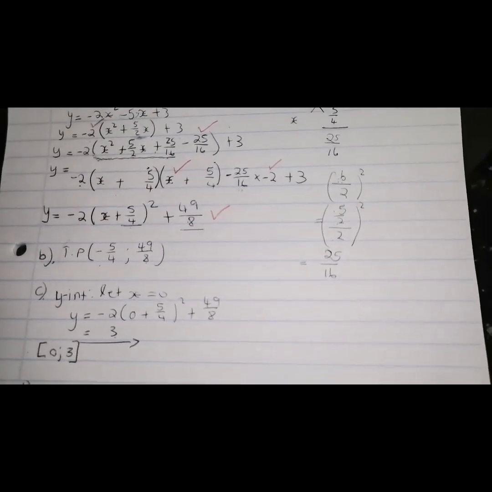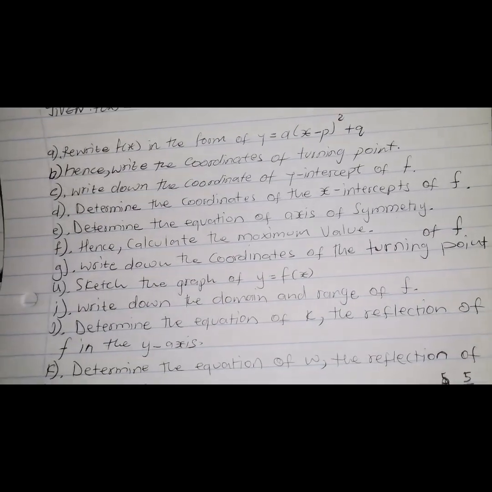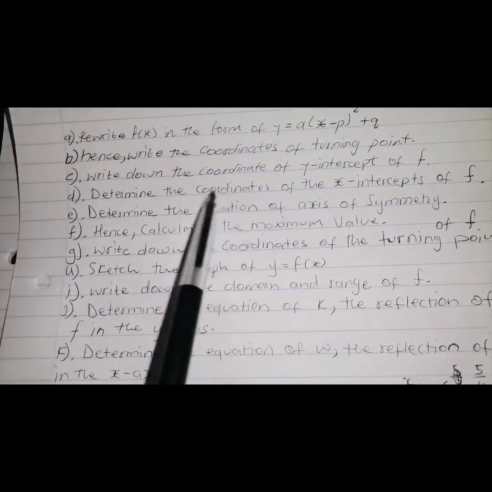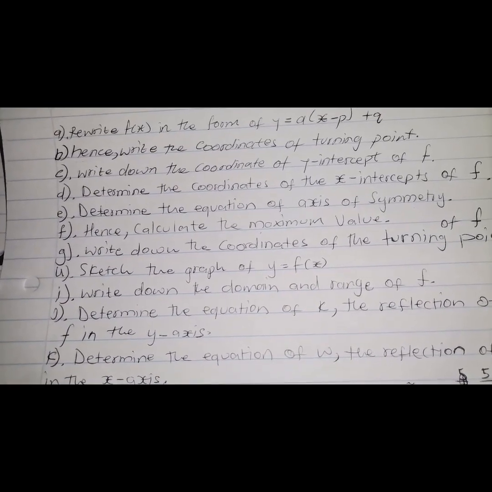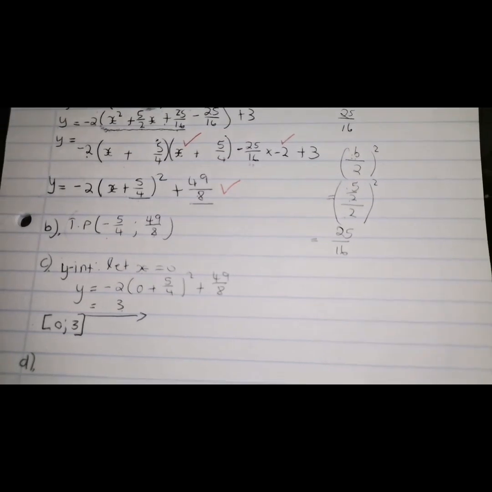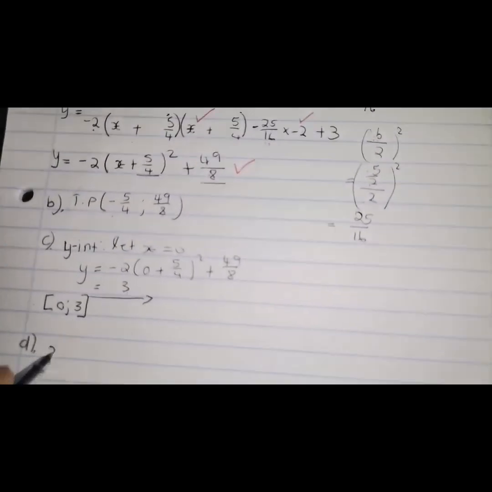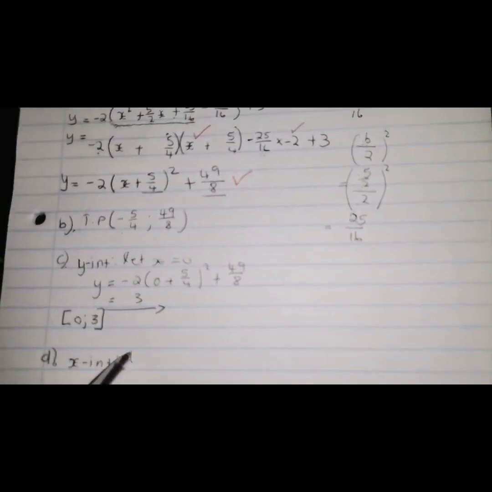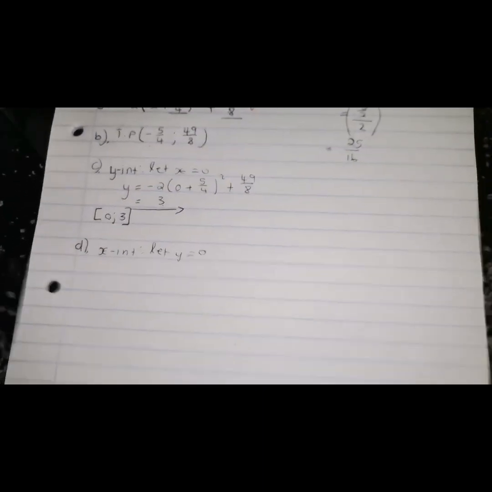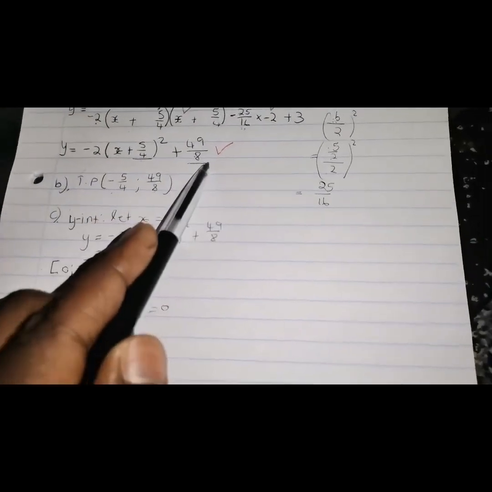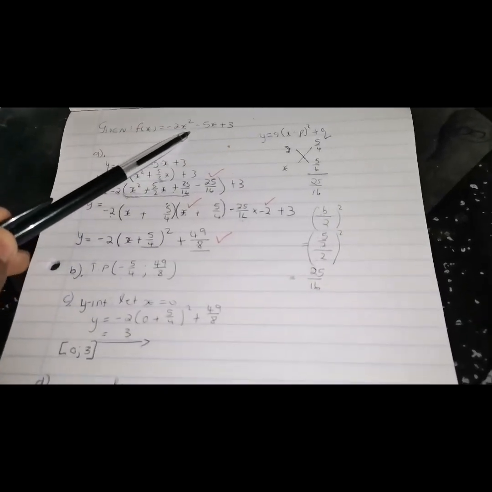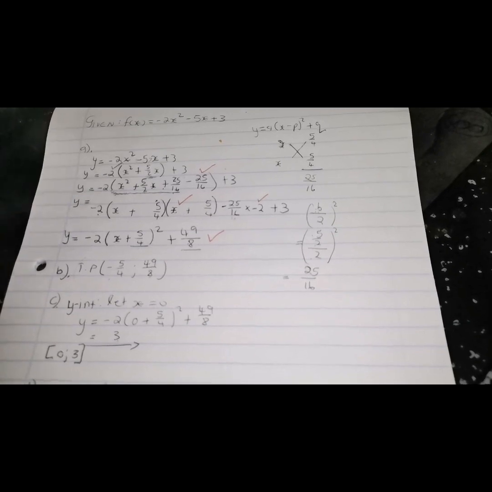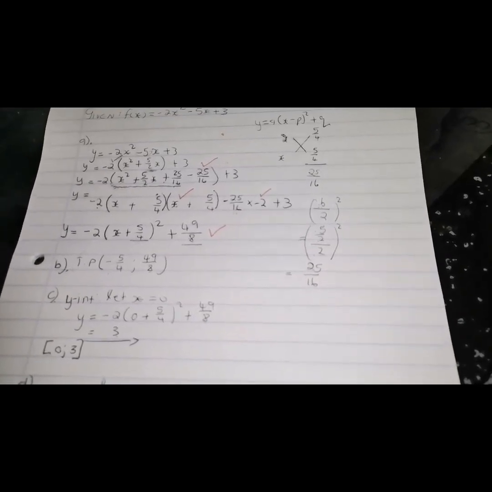I know no one has got time, but let's try to be clear and simple in answering questions. Number D says determine the coordinates of the x-intercept of f. So for the x-intercept, we let y be 0. In this case, you can use either this equation or this one. It's your choice, guys. When you use this one, you'll be forced to use the quadratic formula, and it's not a problem to use it.